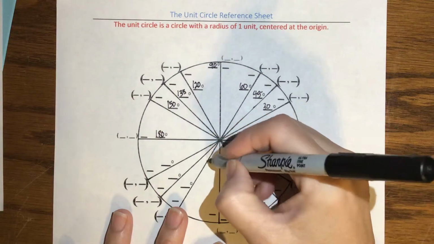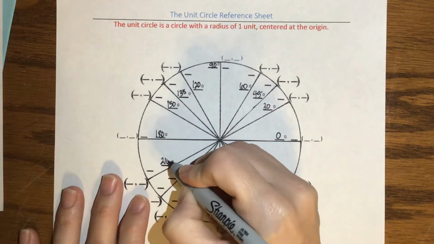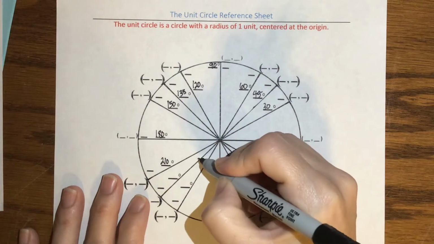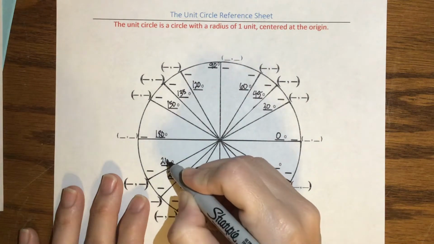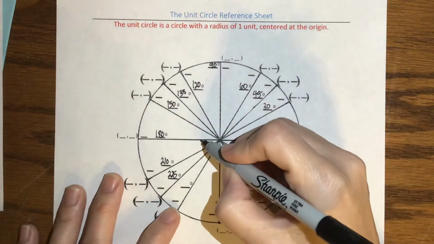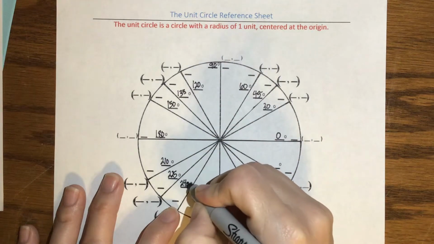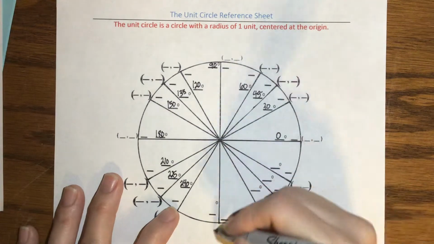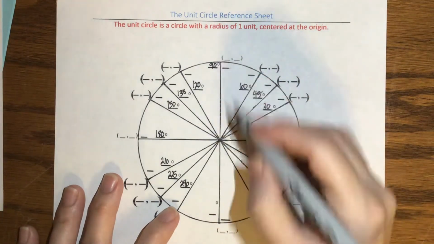And then I'm going to add this way. So reference angle is 30, so I'm going to add 30. Reference angle is 45, so I'm going to add 45. Or you can just add 15 to that. Reference angle is 60, so I'm going to add 60. This one is 1 right angle, 2 right angles, 3 right angles. So 3 times 90.